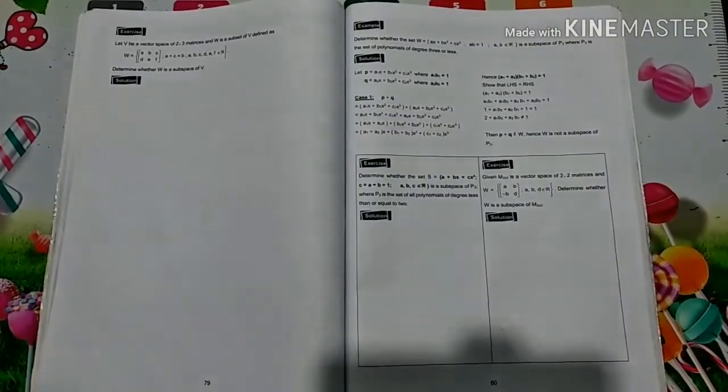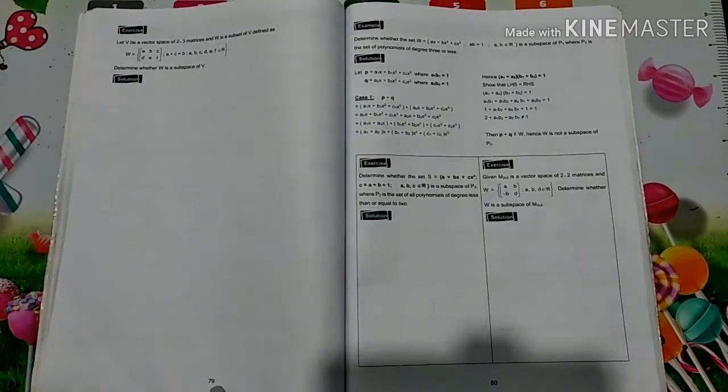As your practice, please solve the exercise on page number 79 in your textbook. Same thing, you must show W is a subspace of V, where V now is the vector space of 2 by 3 matrices. All the steps required to solve this exercise are actually the same as I showed you just now.